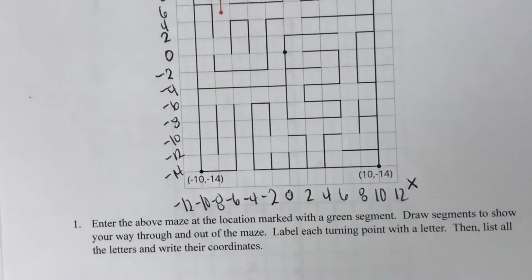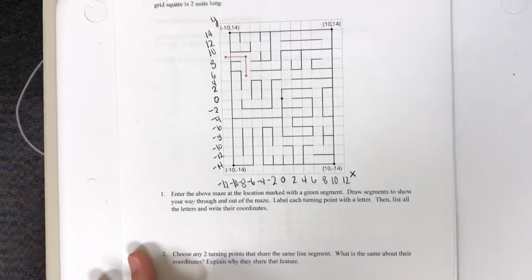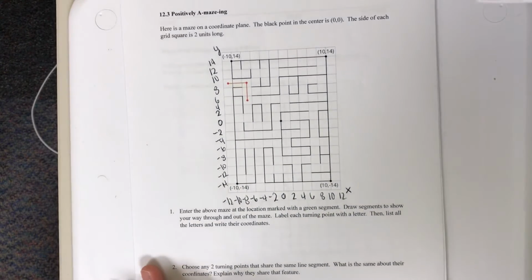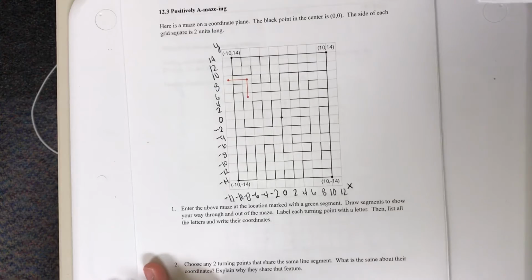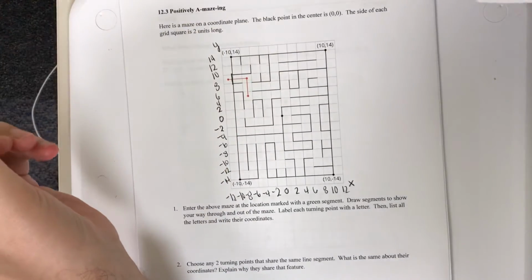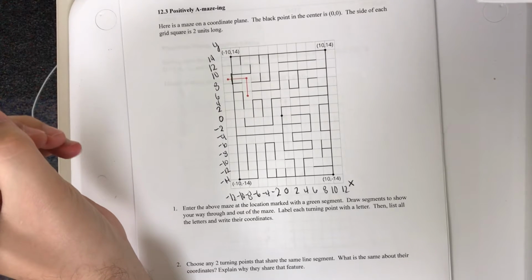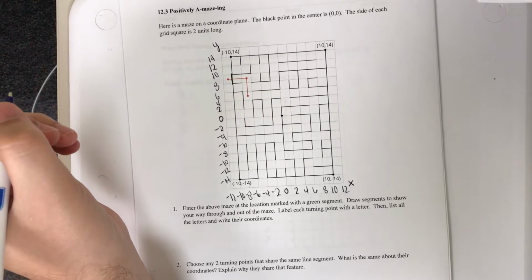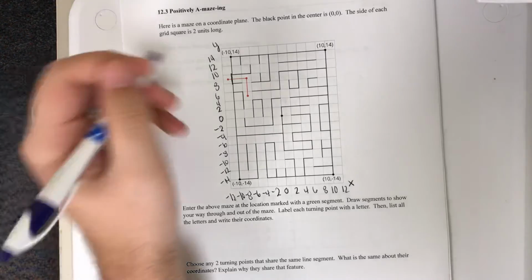And so now I'm going to use that information to help me determine these questions. So enter the above maze at the location marked with the green line segment. So we're entering there. Draw segments to show your way through and out of the maze. Label each turning point with a letter, then list all the letters and write their coordinates.